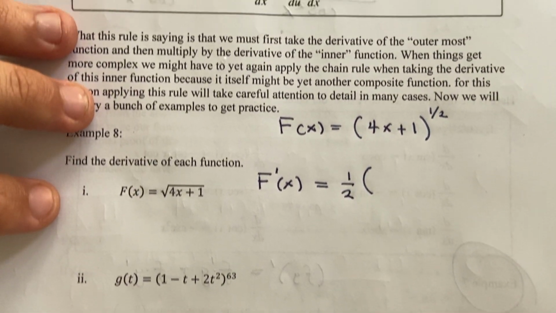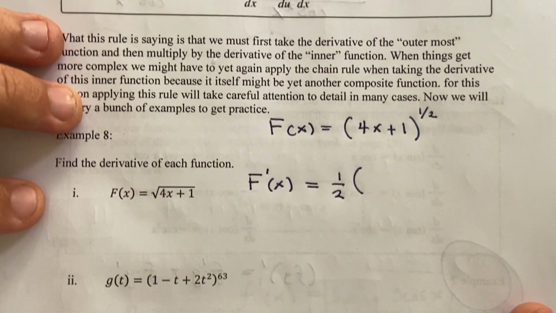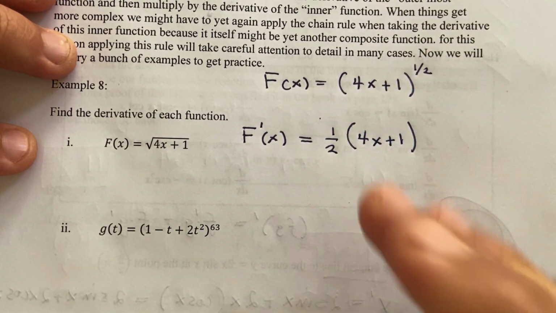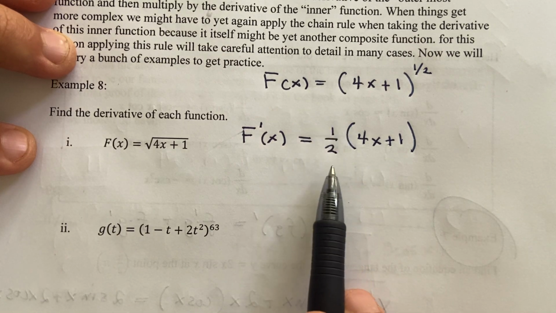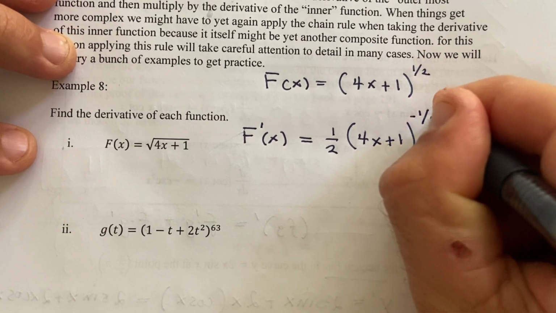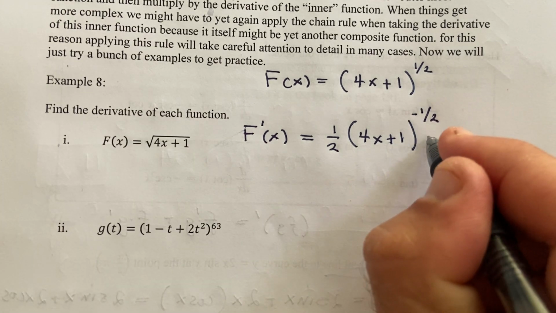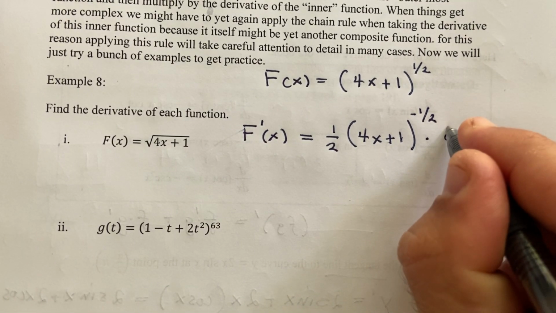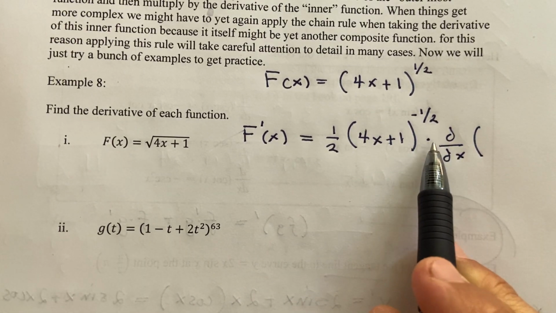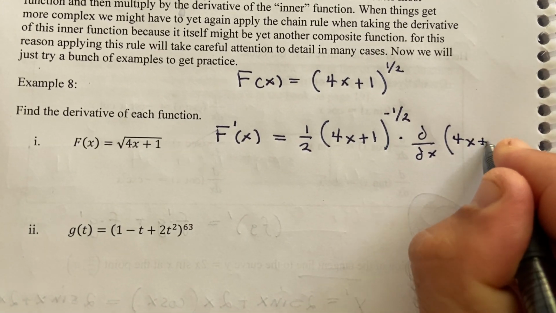The rule says to still compose with the original function. So it's still composed with this 4x plus 1. To take the derivative fully of the outer function, I need to reduce the power by 1. So I'll have negative 1/2. It was a 1/2, reduced by 1, you have negative 1/2. But then I need to multiply, and I'll mix notations now apparently. Now I need to multiply by the derivative of that innermost function, which was the 4x plus 1.